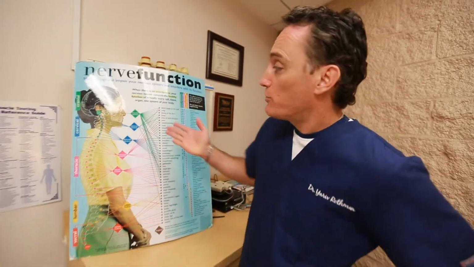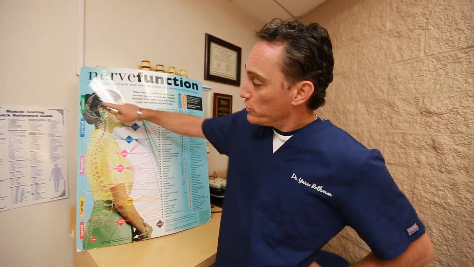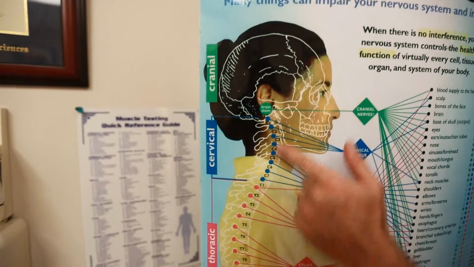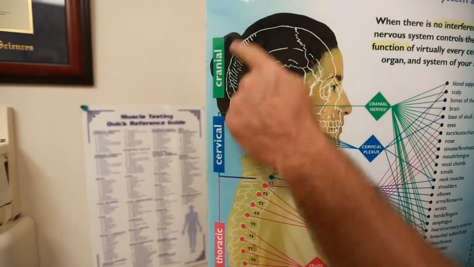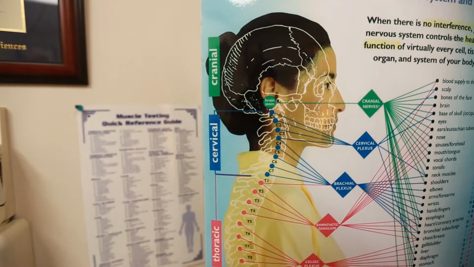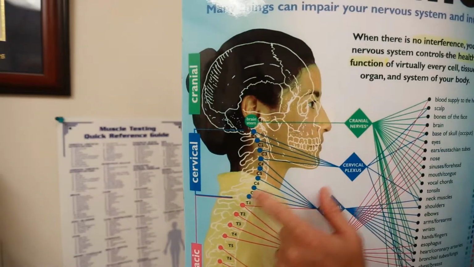So we're going to look at a spine from the side view. And when we look at the spine from the side view, we notice that there are particular curves by design. The curve in the neck is a backwards type curve, or what we call a lordotic curve. And the purpose of this curve is to distribute the weight of our head, which weighs between 8 to 10 pounds, down the center of gravity.